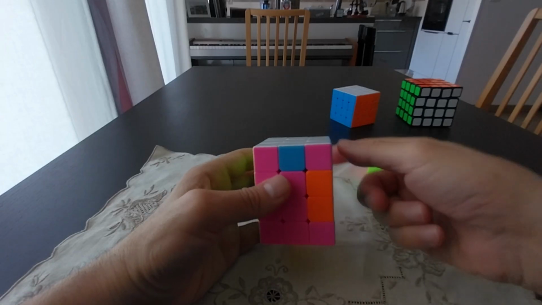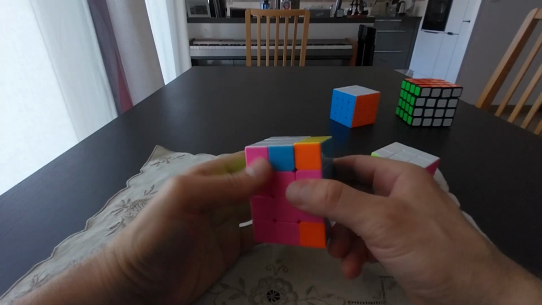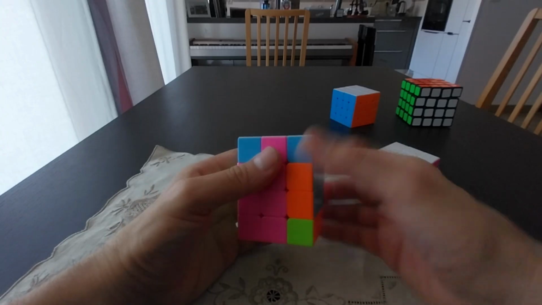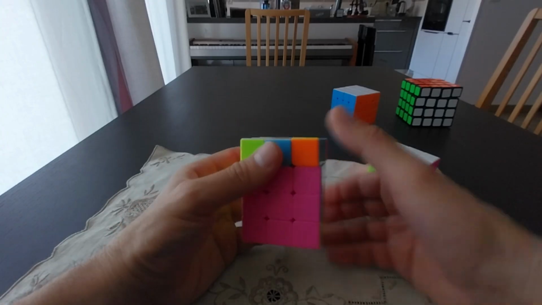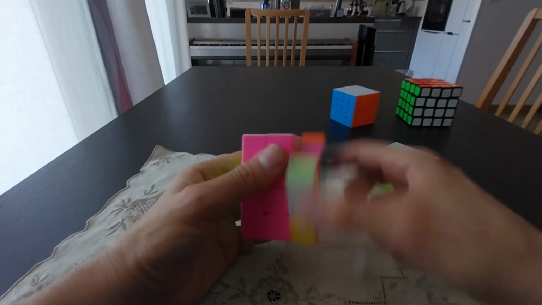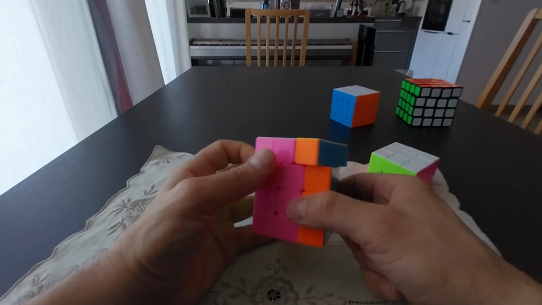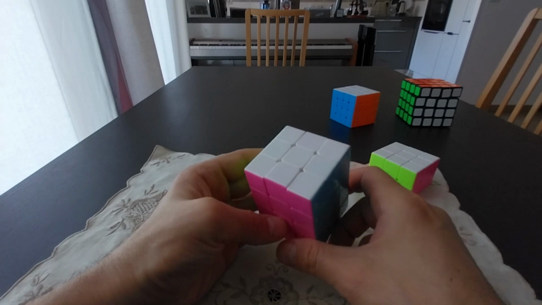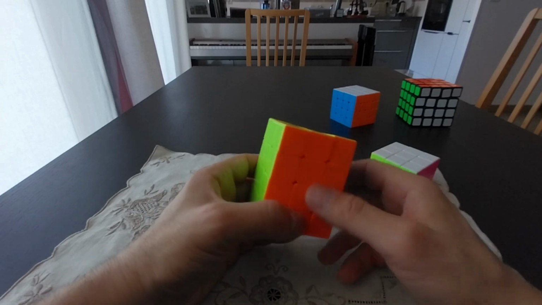So we will do it 2R U, 2R U, 2R2 U, 2R2 U, 2R U, 2R U prime, 2R, and the cube is solved.